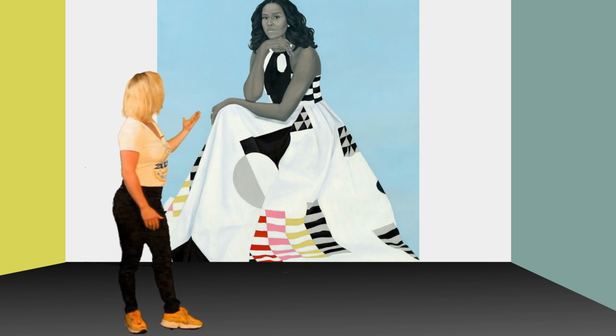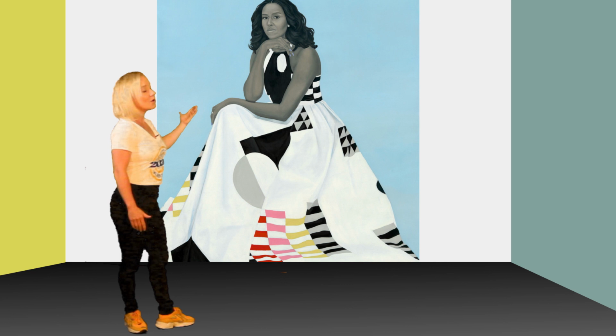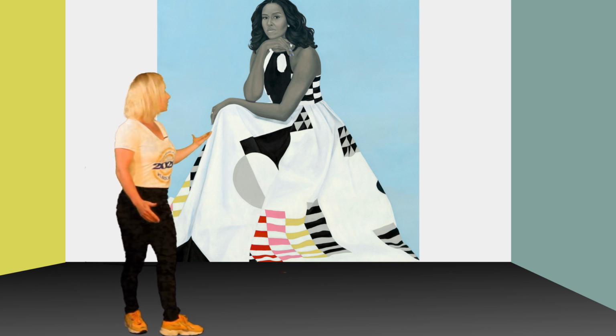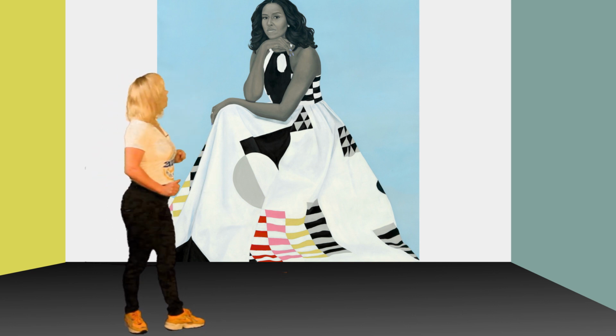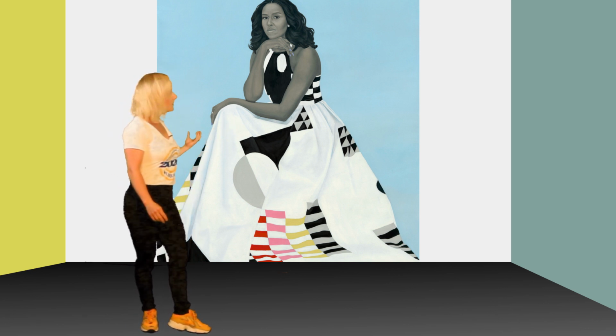And in this portrait, you can see Michelle Obama sitting in this gorgeous cotton gown. And what's really amazing about this portrait is the size of it. The size is huge. It's life size. And the gaze, that amazing gaze, that stare that Michelle Obama stares out to the audience and really captivates the audience with her eyes and that beautiful face.